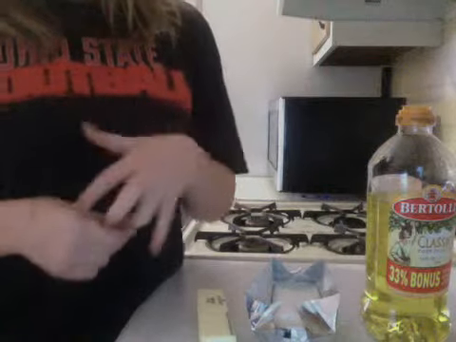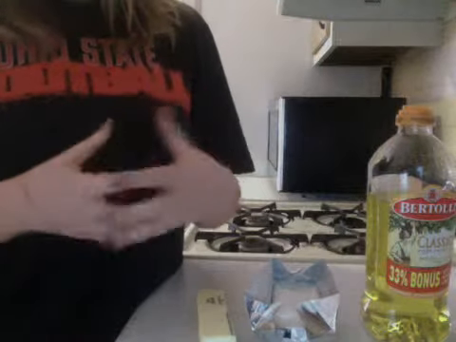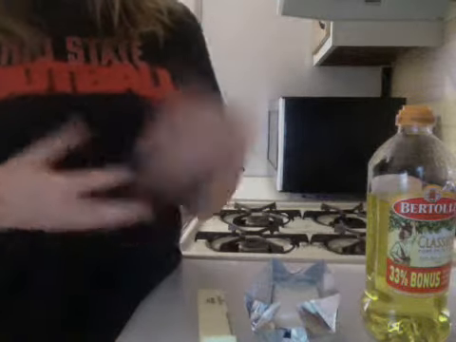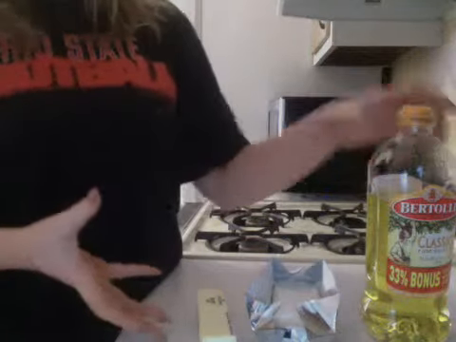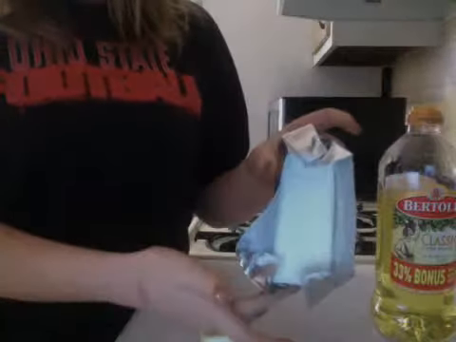Hi, my name is Paige Nato, and today I'm going to be talking to you guys about lipids, more specifically the chemical structure and the different types of lipids that there are. Now, right here I have three different types of lipids. I have olive oil, shortening, and butter.